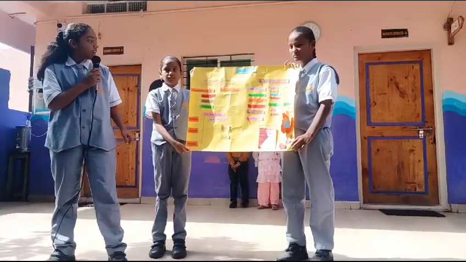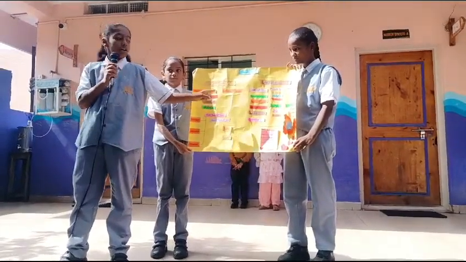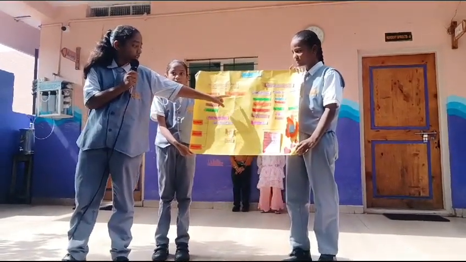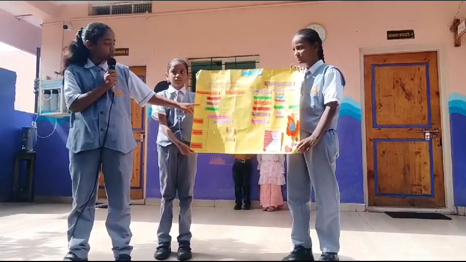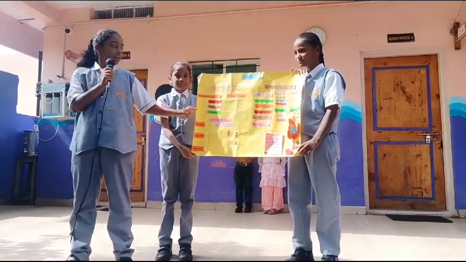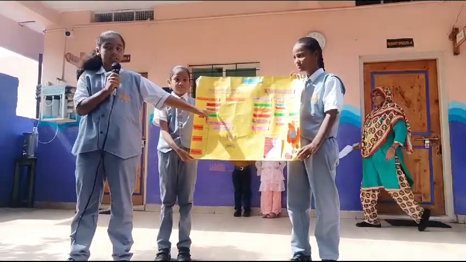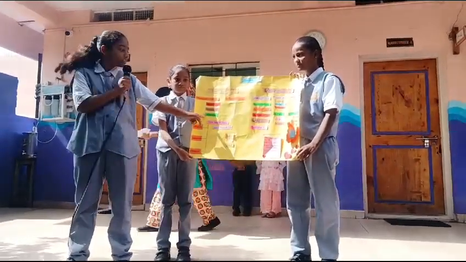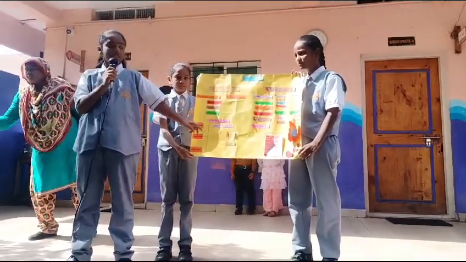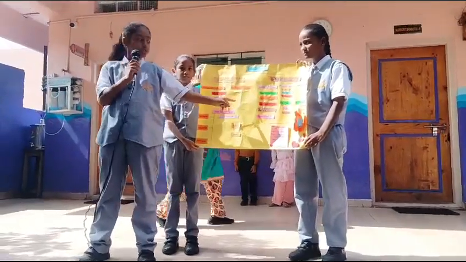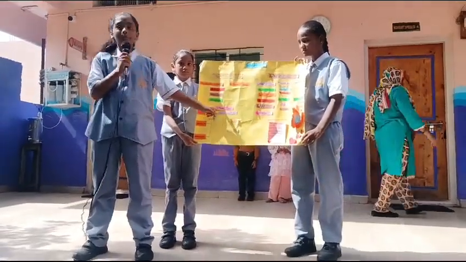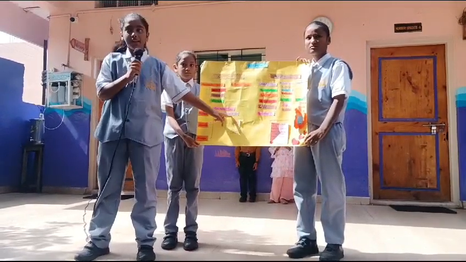plant. In plant tissues we have two kinds, meristematic tissues and permanent tissues. In meristematic tissues, again we have three kinds: apical meristem, intercalary meristem and lateral meristem. Now again in permanent tissues, we have two kinds, simple permanent tissue and complex permanent tissue.